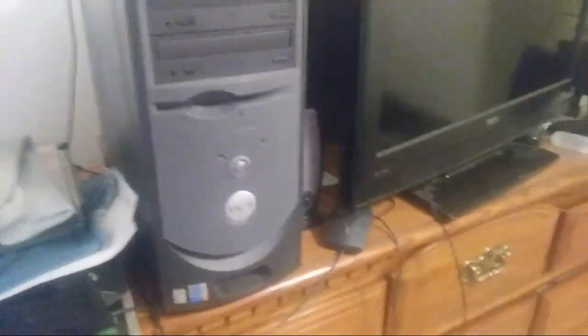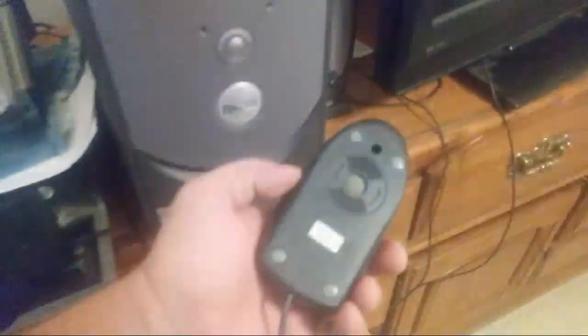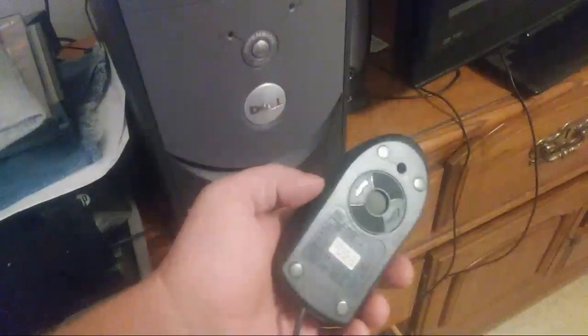And I got a whole bunch, like I was saying, the printer, scanner bed, keyboard, mouse, which, so you guys can see, is the old school ball type, but I got another one in here somewhere. There it is. An HP optical one.